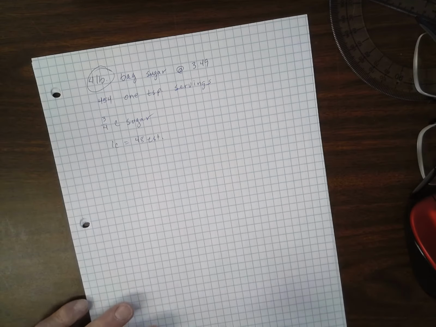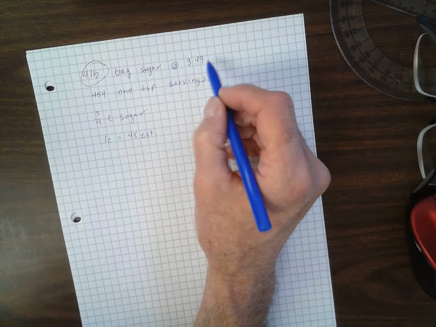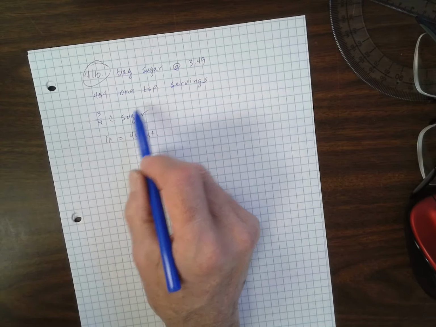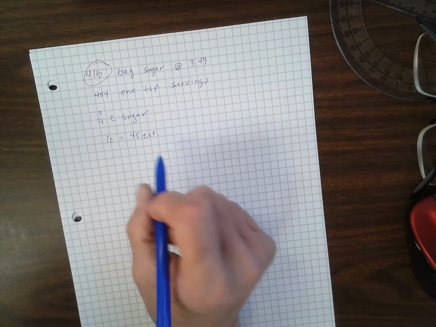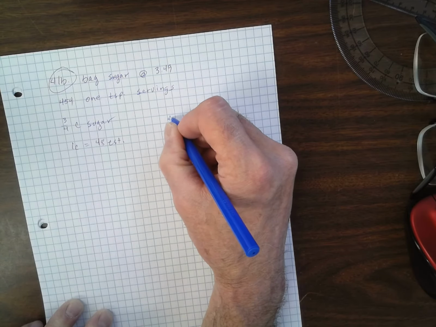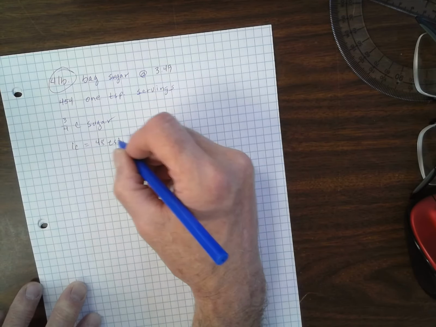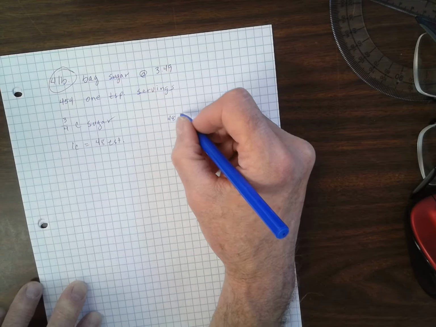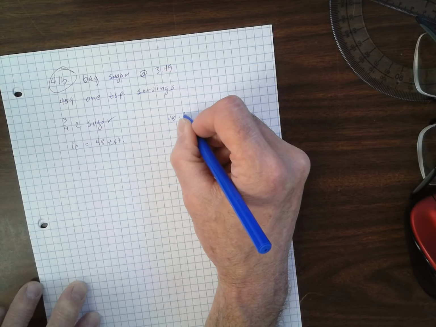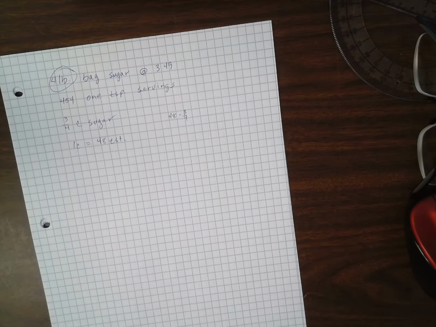Okay. Now, the one thing I want to figure out is how many teaspoons are in 3/4 of a cup? Well, I know that 48 teaspoons equals 1 cup, but I'm not using the full cup. So let me see here. I'm going to multiply this times 3/4. 48 times 3/4. And I'm going to use a calculator.